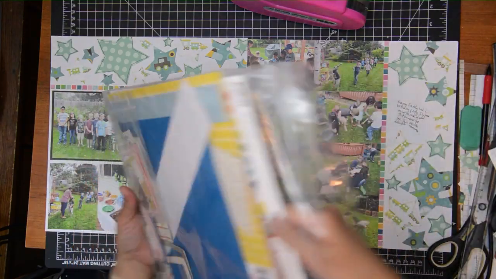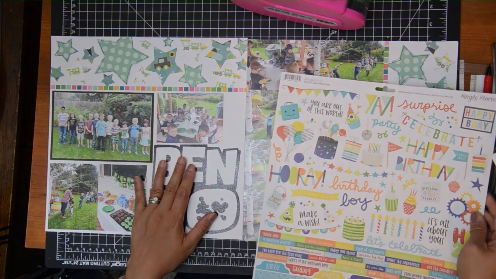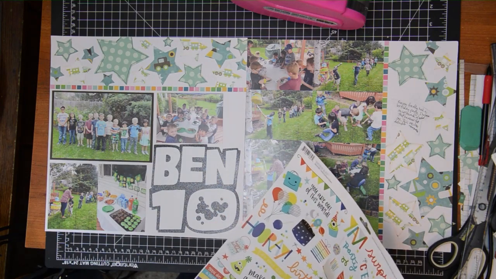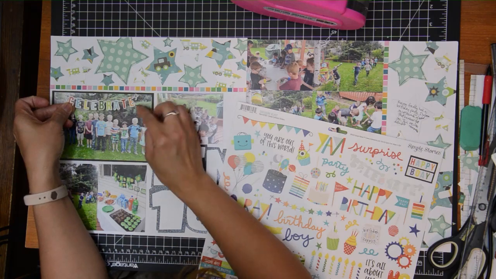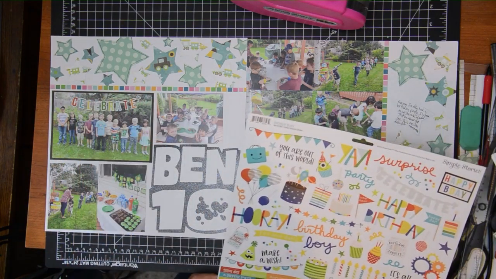And so I started putting together some mini kits with my stash, and I have a birthday mini kit wherein I have some stickers, some papers that match the theme, and some die cuts, and that's what I'm pulling out from.